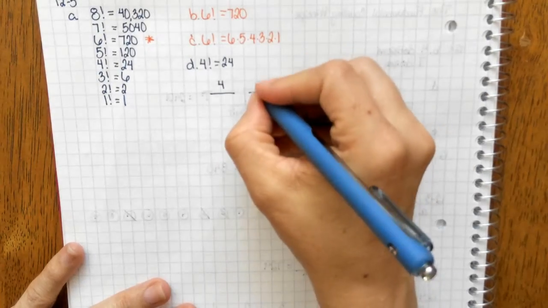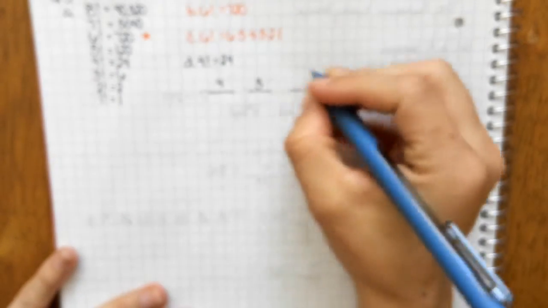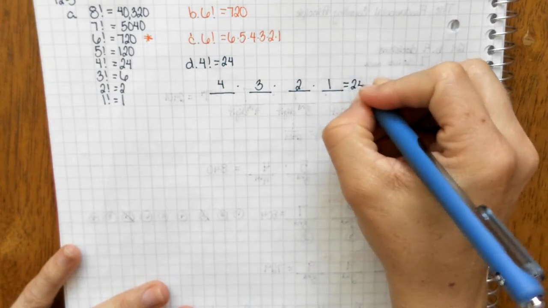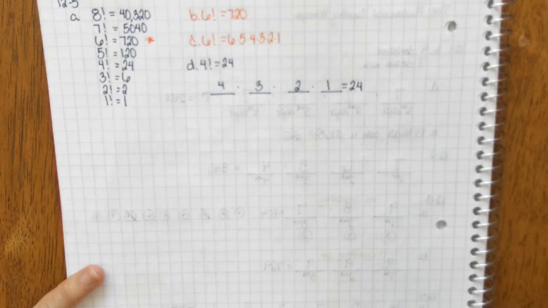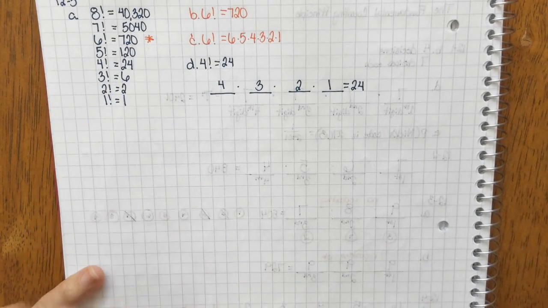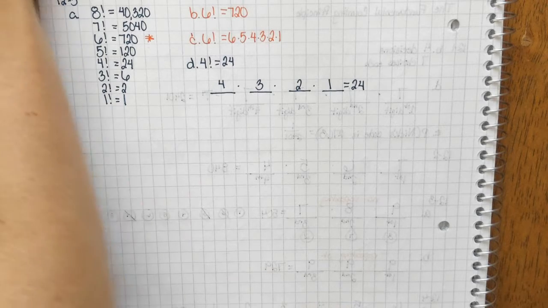We take one of them. We only have 3 left. Take one more out, we only have 2 left, and then 1 left. 4 times 3 times 2 times 1 is 24. So that's what the factorial is. You multiply each of those whole numbers, counting down until you get to 1.